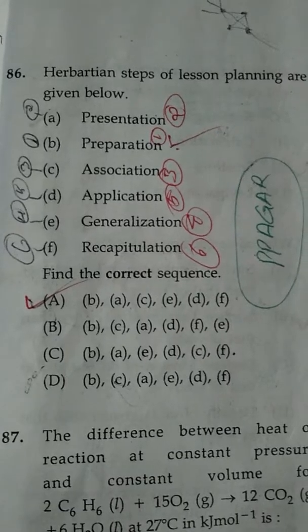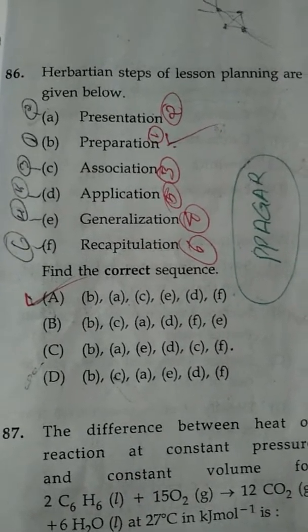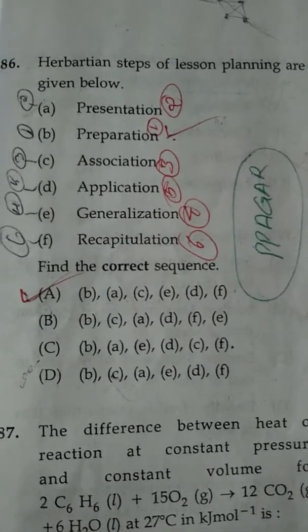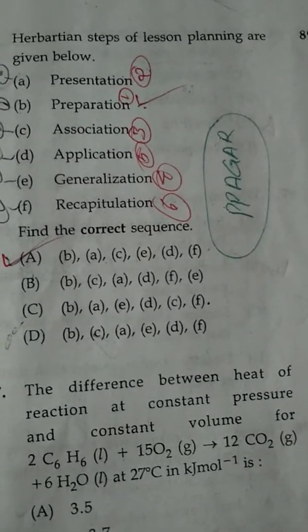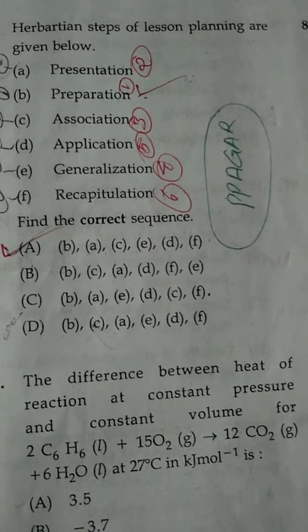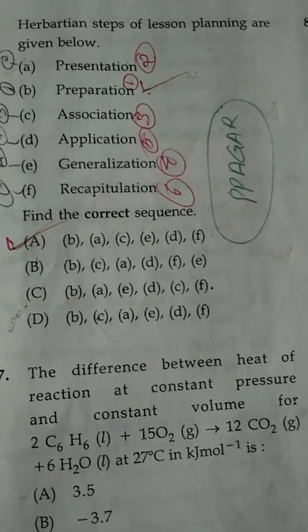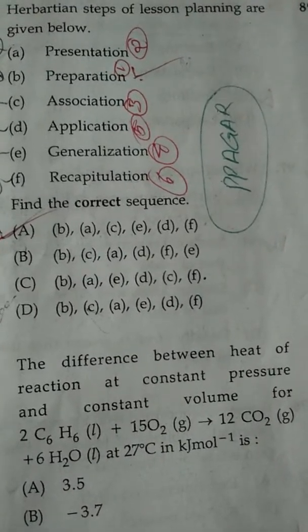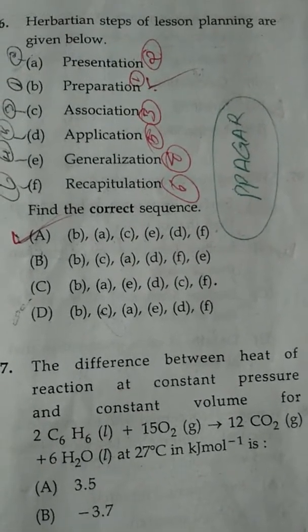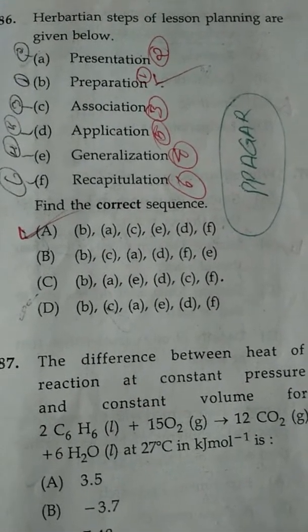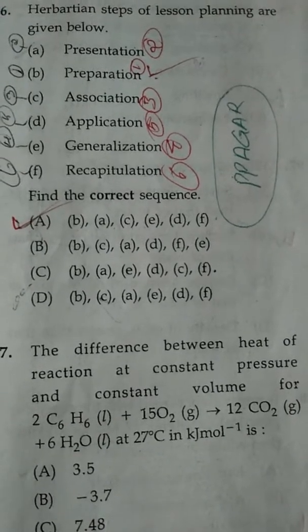To remember, use the formula PPAGAR. P for preparation, another P for presentation, then A for association, then G for generalization, then again A for application, then the last one R is recapitulation.